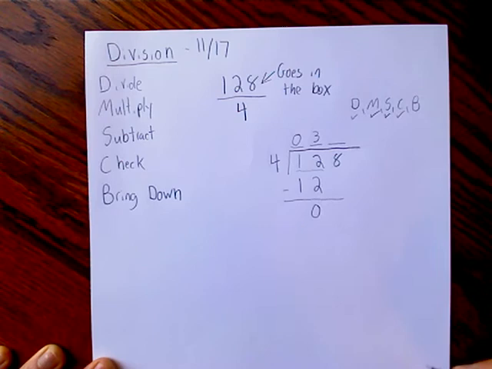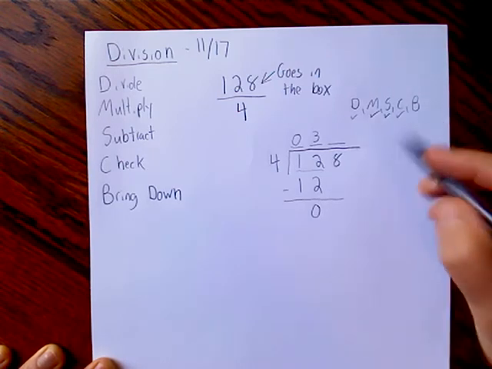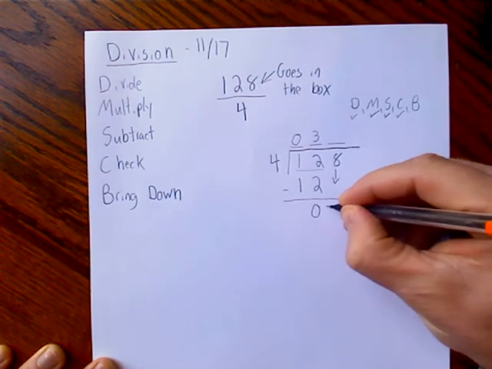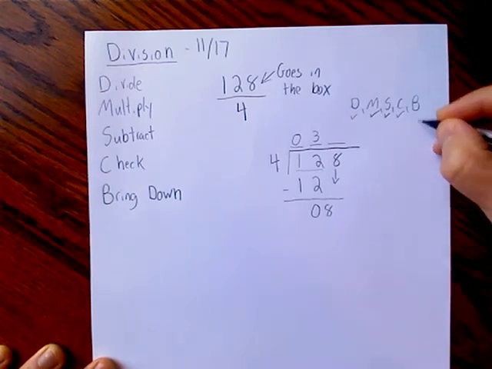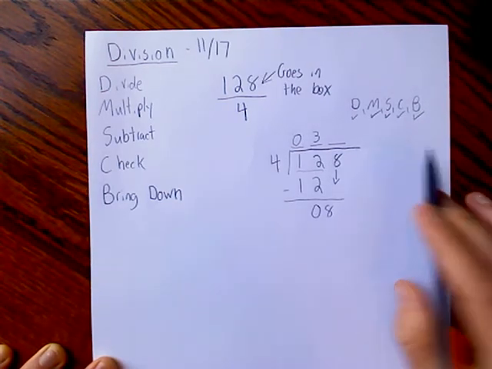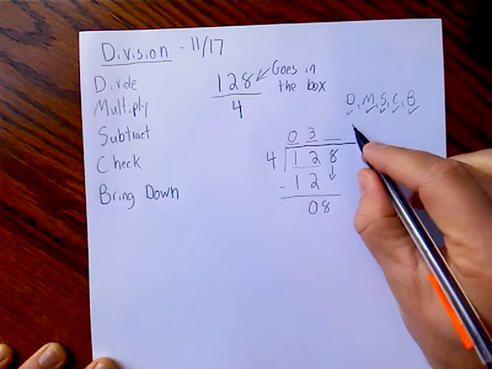Okay, so check. And last, B, bring down. I'm going to take this 8 and bring it down. After we complete that final step of B, we start over again.